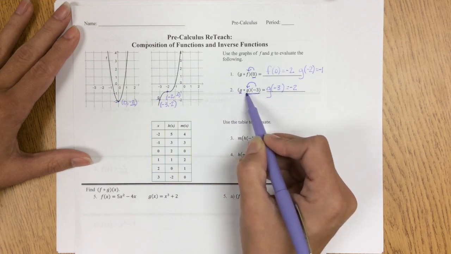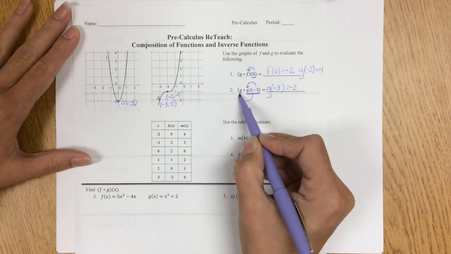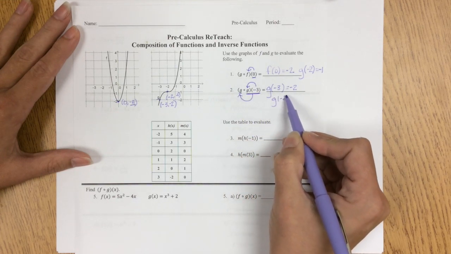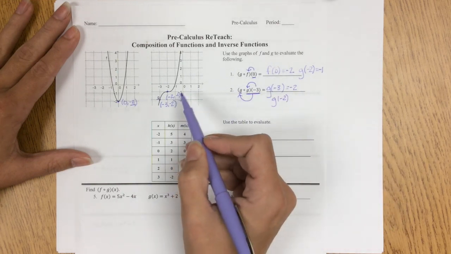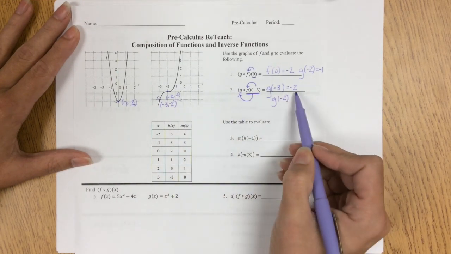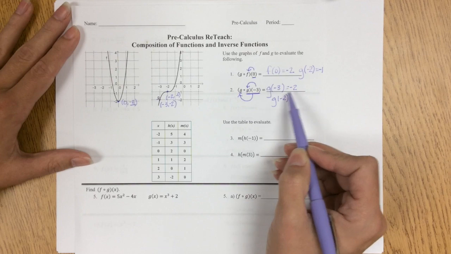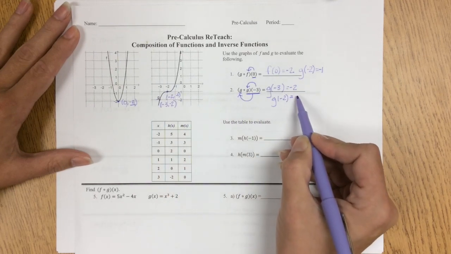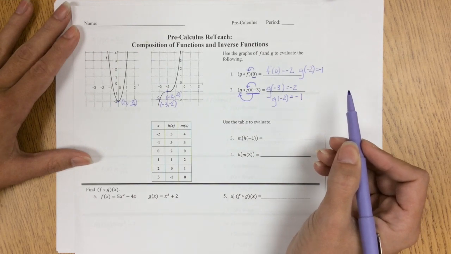So now we're going to plug the next answer into the next equation. All of this gets plugged in to that g. So we're going to say g of -2, and go back and plug the answer that we got to the first one into the second one. So -2, and we get -1 again.